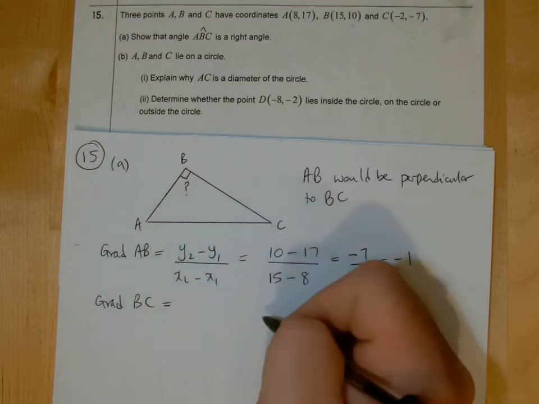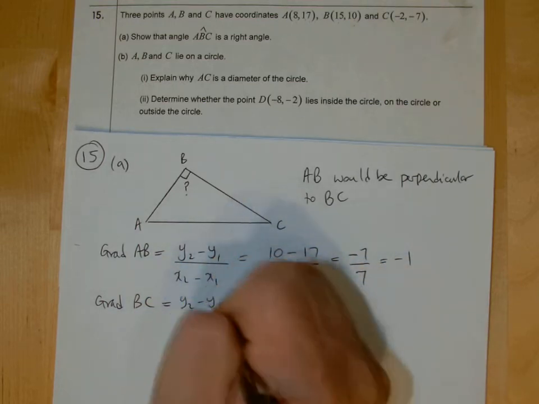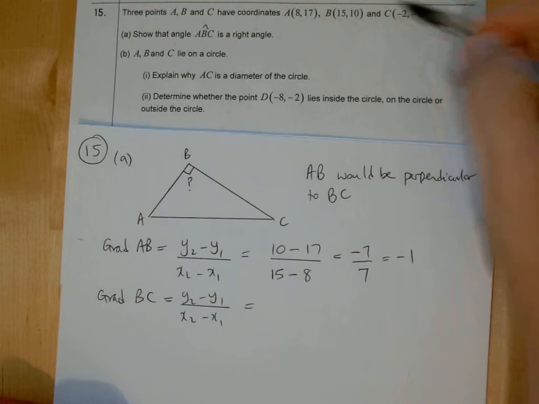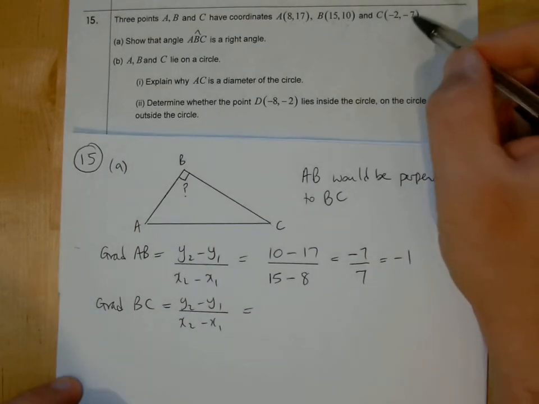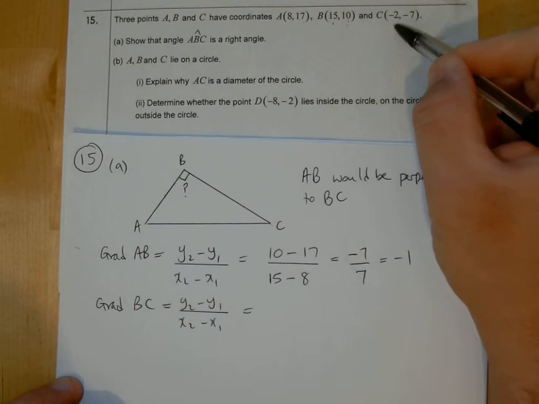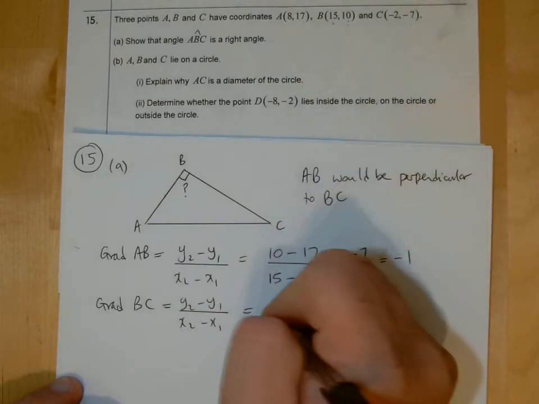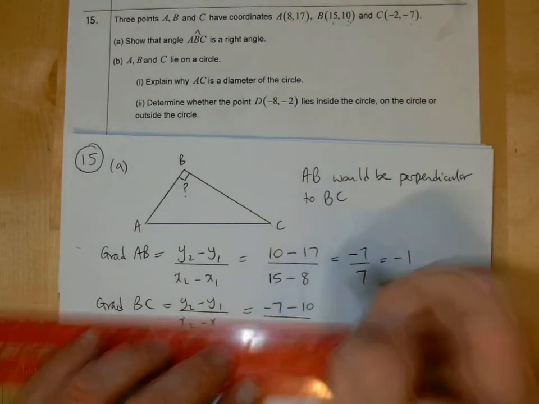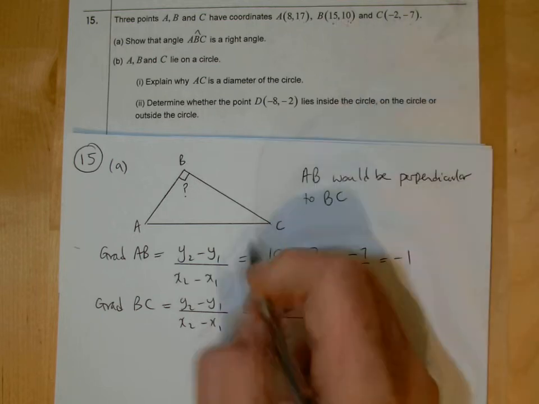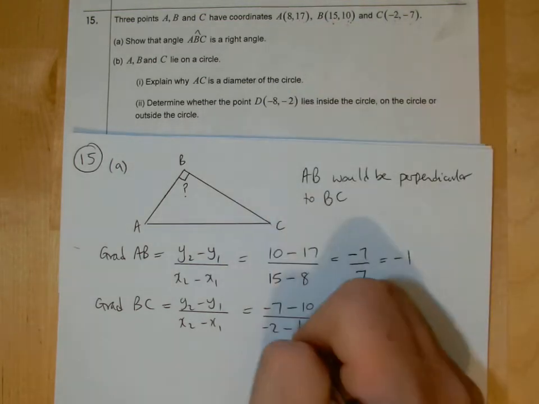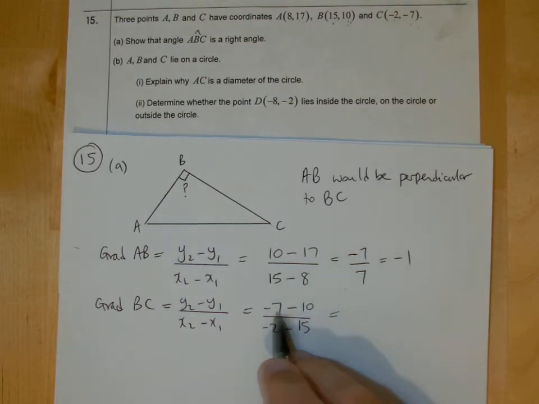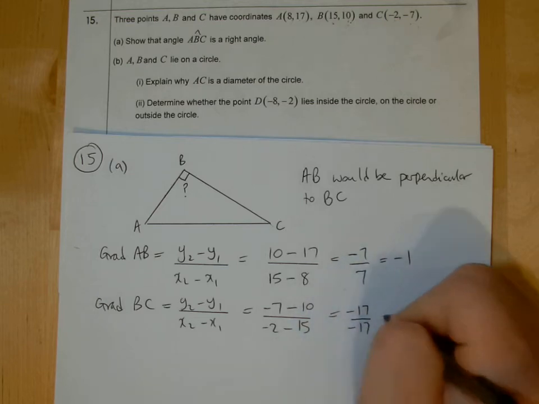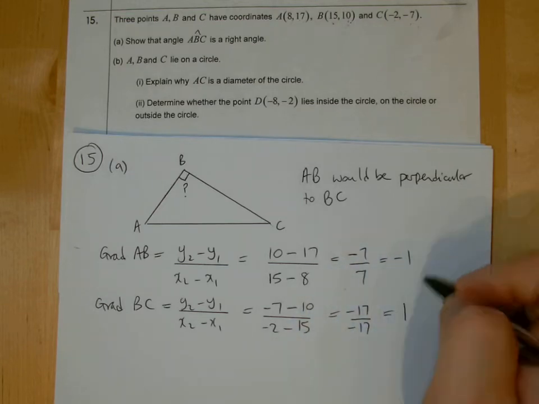Do then the gradient of BC. Again we use the same formula, y2 minus y1 over x2 minus x1. In this case B and C we're looking at, so we'll call that x1, y1 this time and that x2, y2. So it'll be minus 7 take away 10 and minus 2 take away 15. On the top you get minus 17, on the bottom you also get minus 17. When you divide them, that just comes out to be 1.